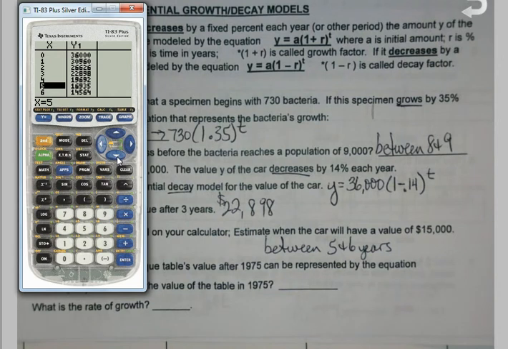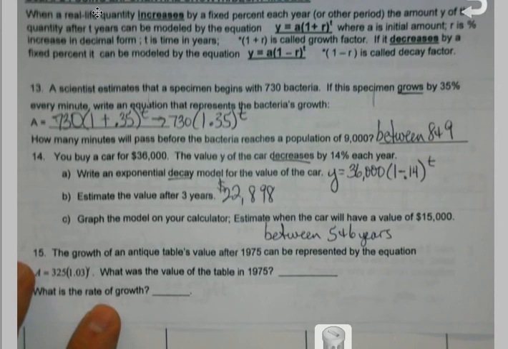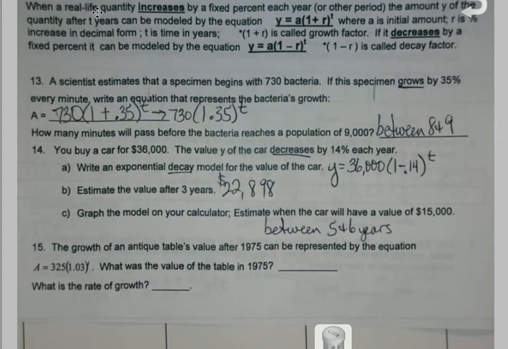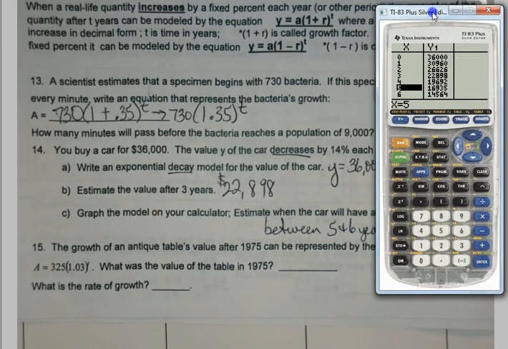So I can actually put an application to this. Okay, one last one. There's one little twist I'm going to throw at you here. The growth of an antique table's value after 1975 can be represented. So they're giving us the equation this time. What's the value of the table in 1975? I don't know if I even need the calculator for this one.